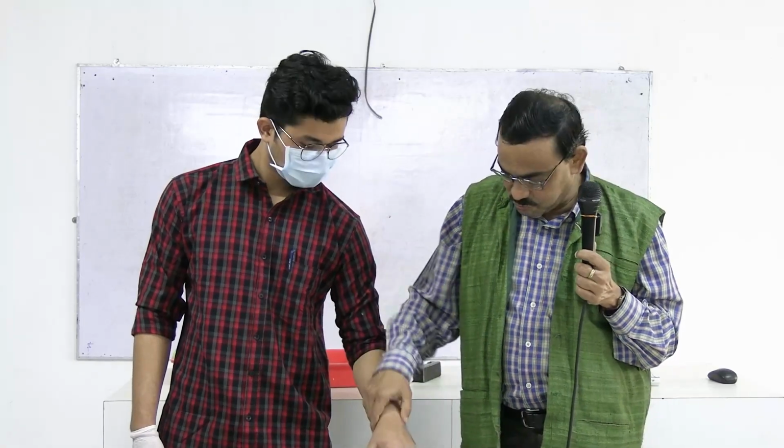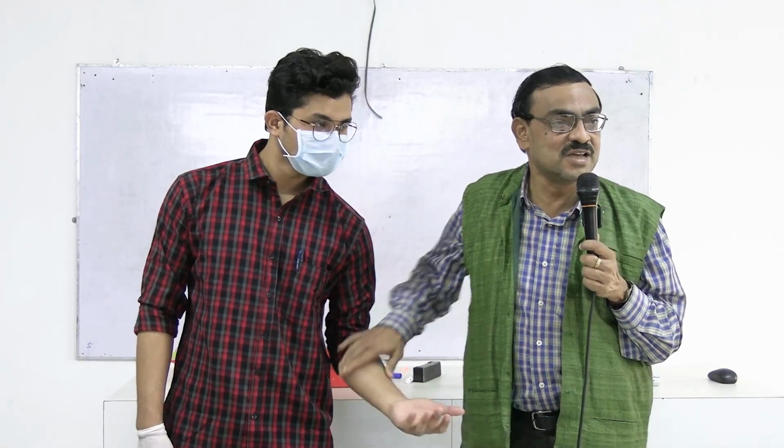This is the flexor surface. This is the extensor surface. We are concerned with the flexor surface because here I will get the flexor carpi ulnaris muscle. So I will flex the wrist, and here I will get the tendon. That is the flexor carpi ulnaris.